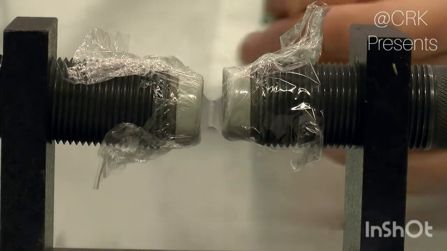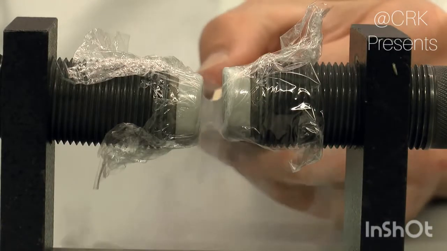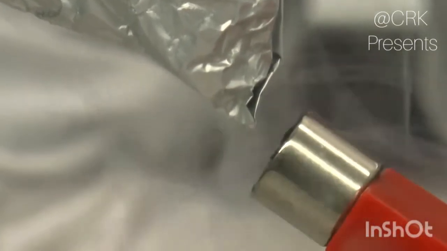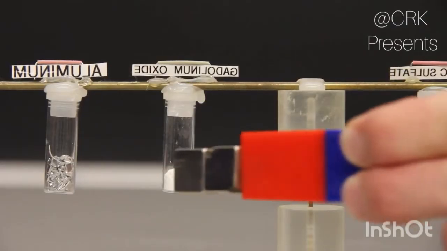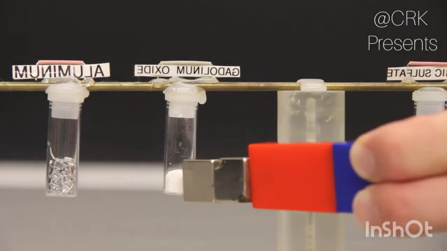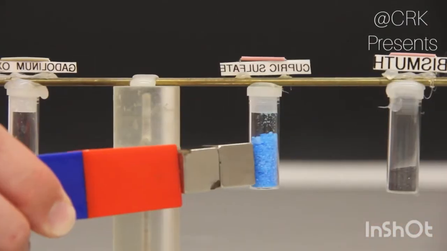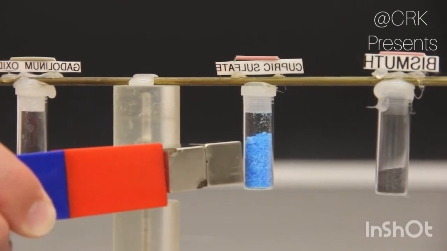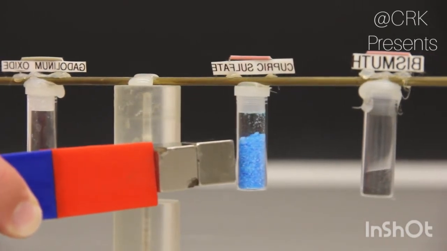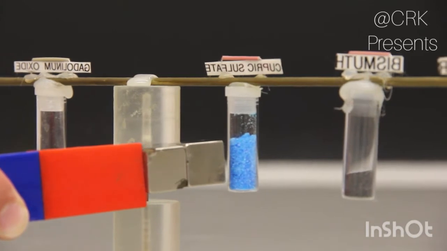And so is oxygen, which is attracted to magnets. Here, I have a few milliliters of liquid oxygen, which sticks to the magnet. I'll explain why later. Gadolinium oxide and cupric sulfate are good examples of paramagnetic substances. Cupric sulfate is a salt that can be picked up by a magnet.